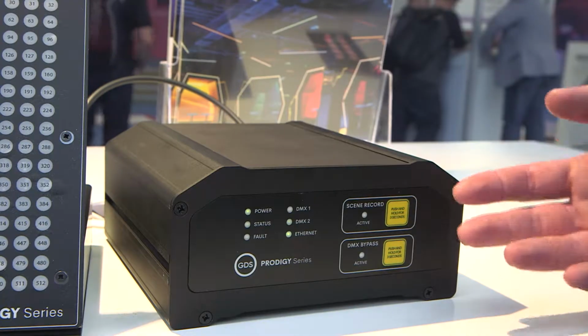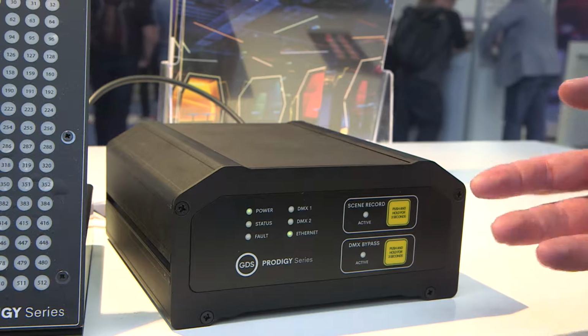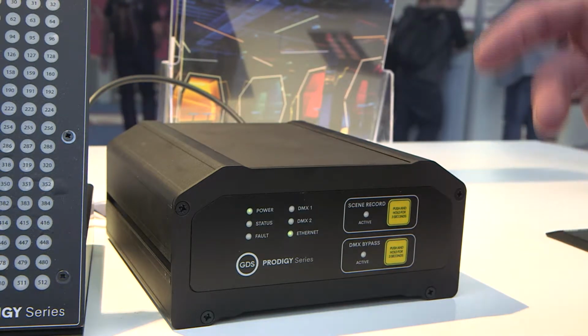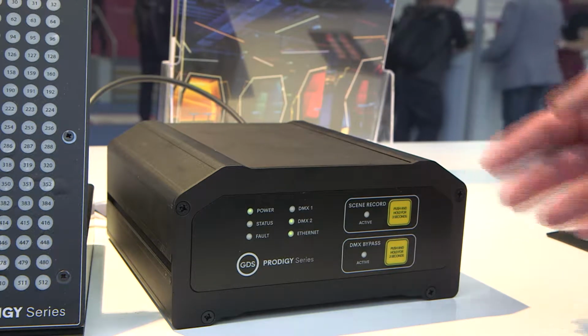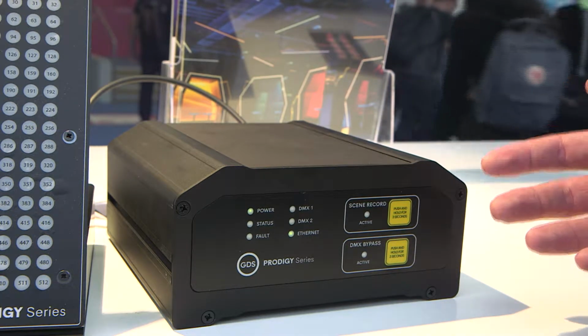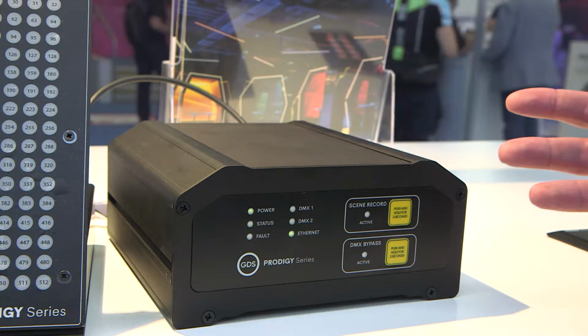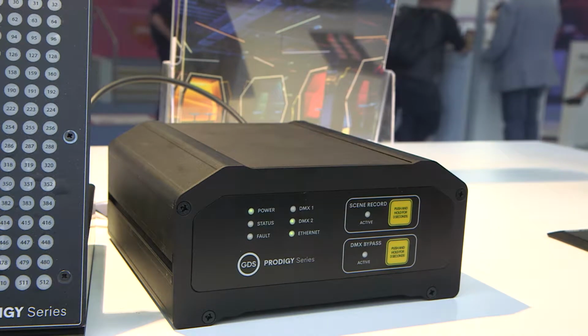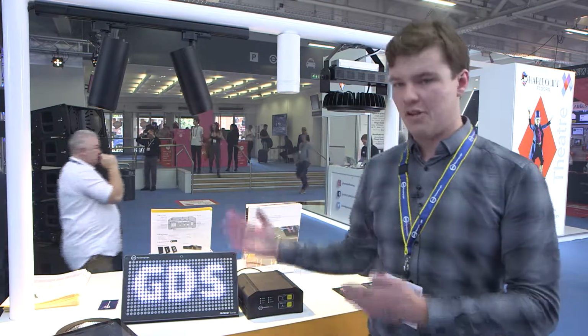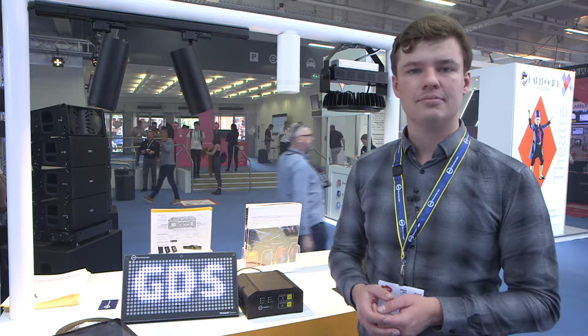On the front panel of the Prodigy, you have 2 buttons that are all about interfacing the Prodigy with external equipment. For example, you have the DMX bypass, which disables the DMX output of the Prodigy and allows an external lighting controller to take over. You also have a scene capture function, which will take all of the DMX values currently being put into the Prodigy and save them into a scene that could be recorded later. So, for example, you could connect a complex lighting controller, such as a light desk, to the Prodigy, set up the light levels, and then capture that to be recorded later.